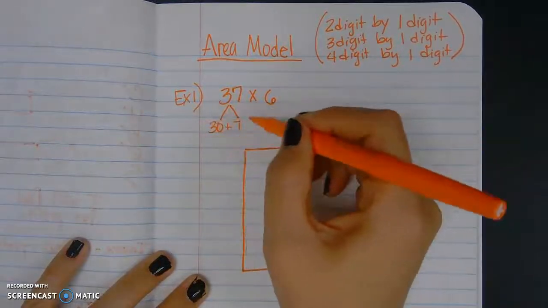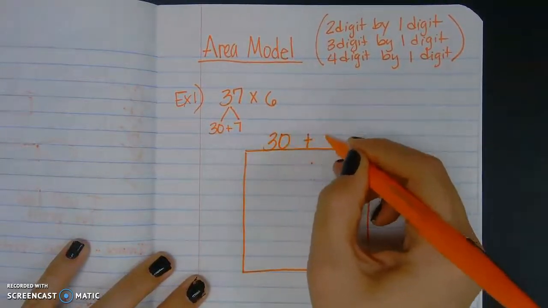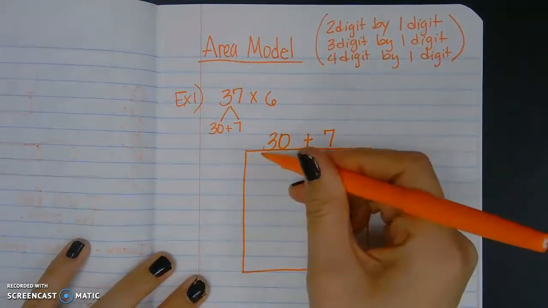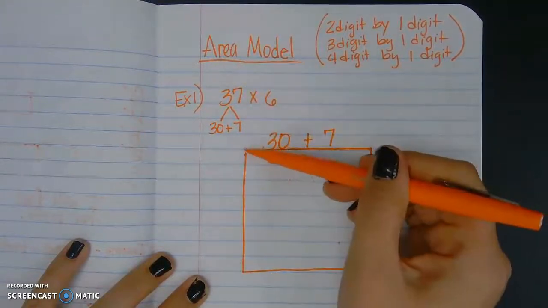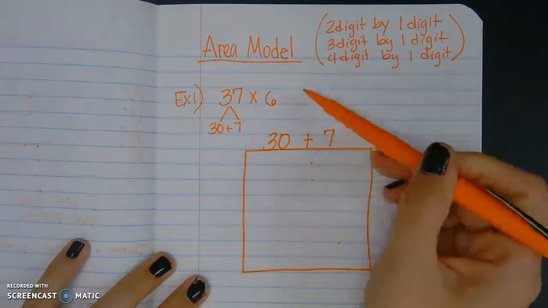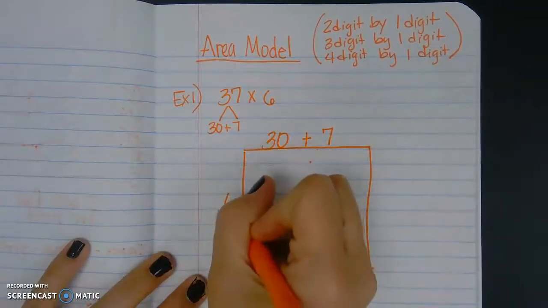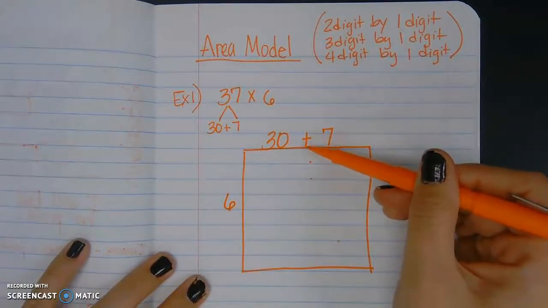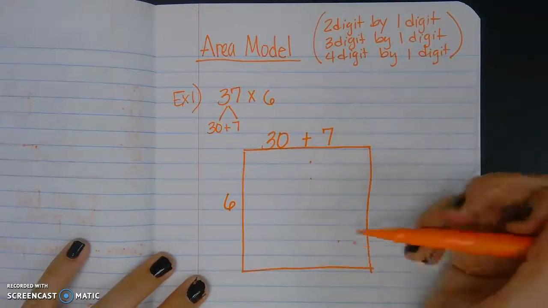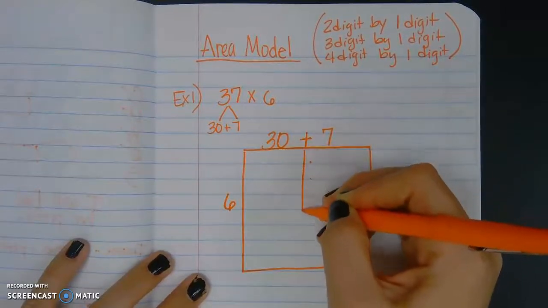And you're going to put this number on the top of your square. This is like the length of your square. That's why it's called area, the length. And then we're going to look at the width. The number 6 can't be put into expanded form, so we just put it over here on the side. Now, everywhere that there is a plus sign, that's where you're going to split up your square. So right here we have a plus sign, and I'm just going to draw right down from it and split this up.